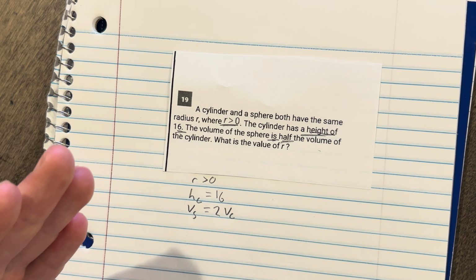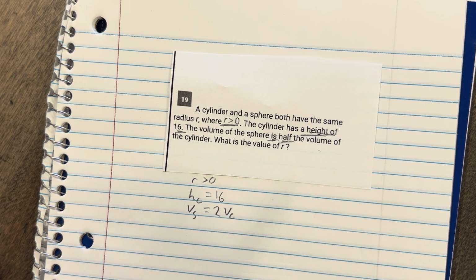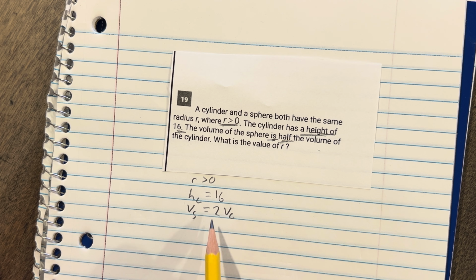Because 1/2 of something is just saying that the other thing is double that, right? So again, the volume of the sphere is half the volume of the cylinder, so the cylinder is double the volume of the sphere. Those things mean the same thing, okay?